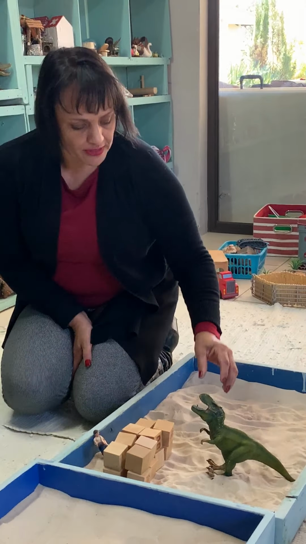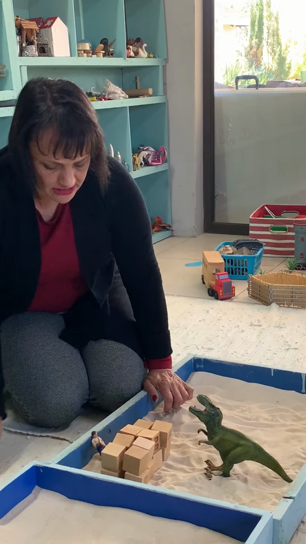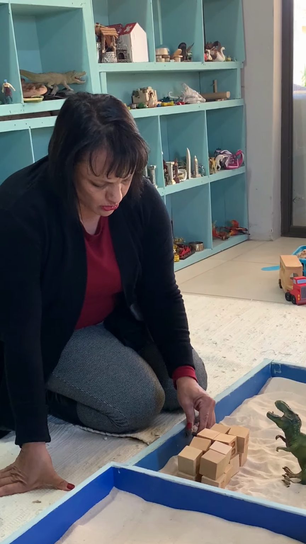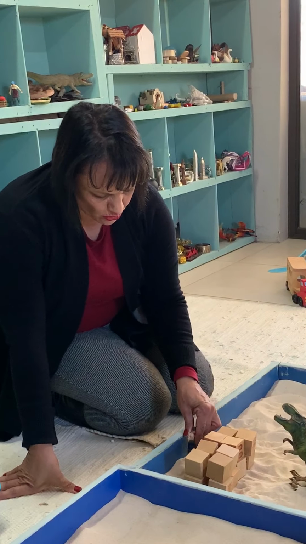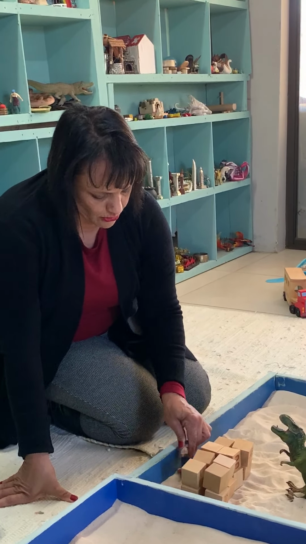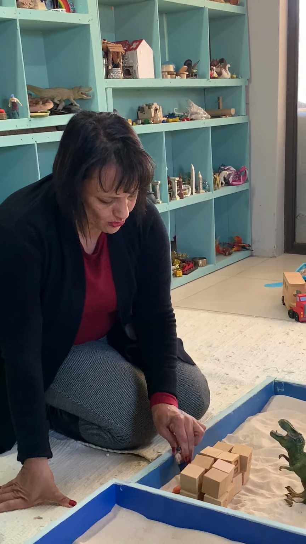Now the child plays out, and says in the play, as the child, "Oh, my leg is so sore, I really need to get to a hospital, I wonder who can help me, but I'm so scared of that dinosaur."